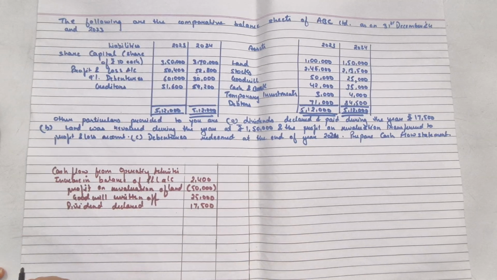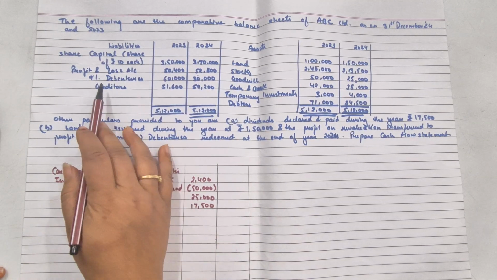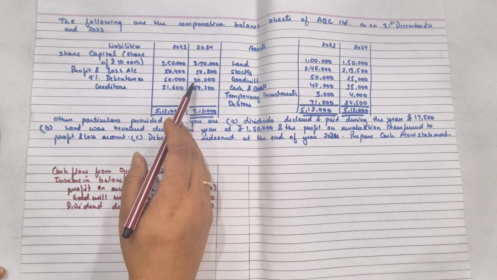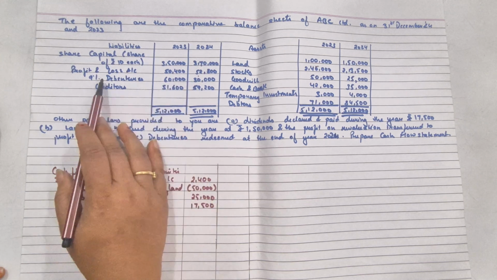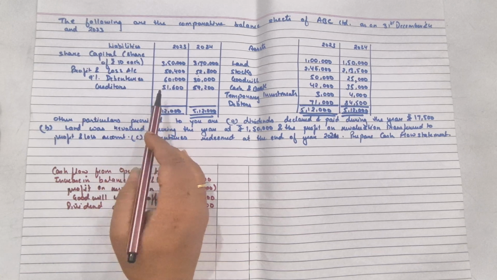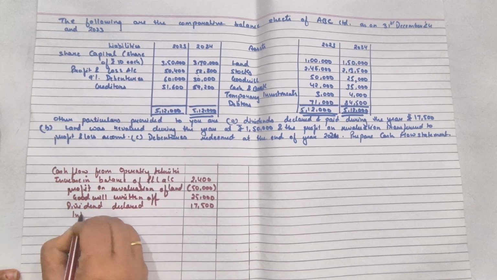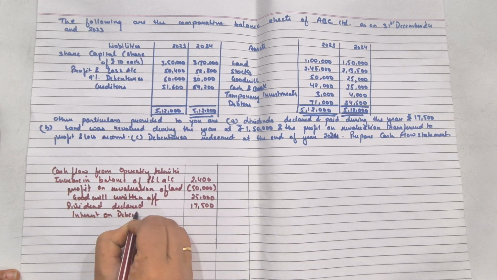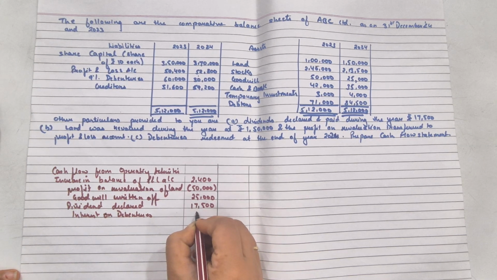Then there must be interest on 9% debentures. We must have given interest on the 60,000. Interest on 9% debentures of 60,000 would be 5,400. So we will add back this interest on debentures, 5,400.